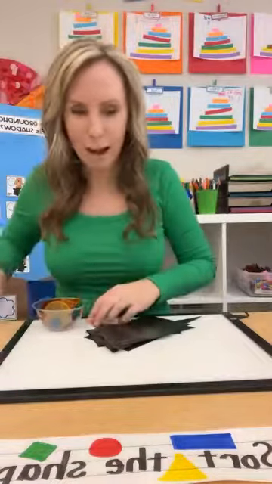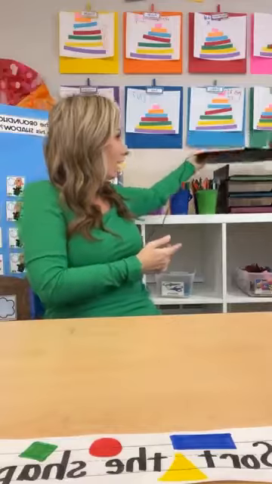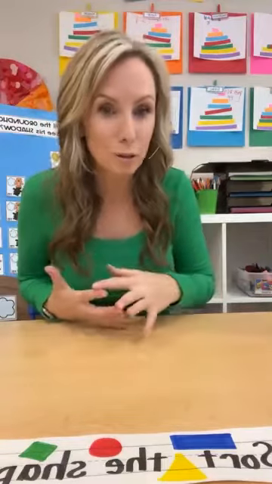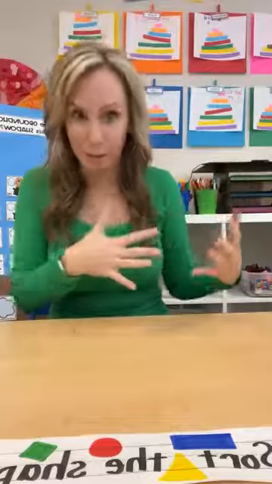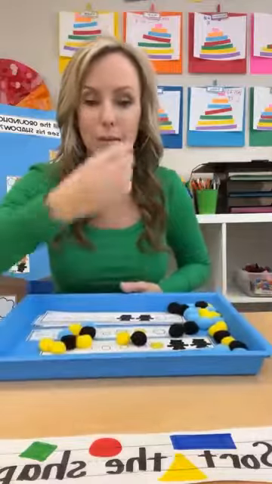So how fun is that? I have a little note to remind me that I had the light table behind me. Otherwise, I would have forgotten it. See, and then you can put it away. So if you're short on space in your classroom, use one of those tracing pads. Super, super great. And I have it linked in my Amazon storefront.